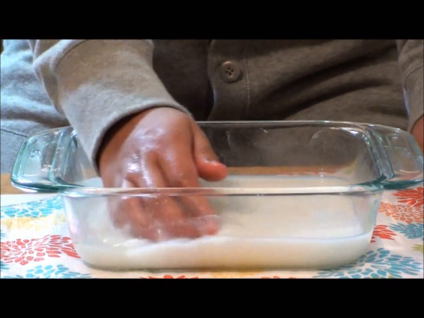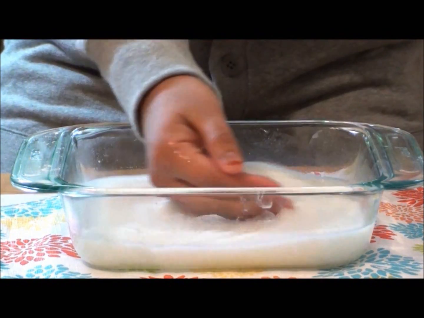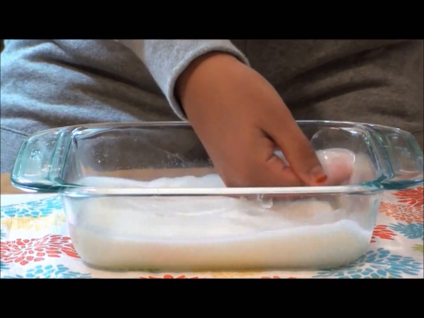Now, let's apply some forces on both fluids. Observe how the fluids react when forces are being exerted.